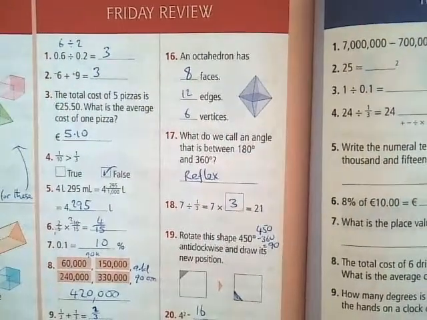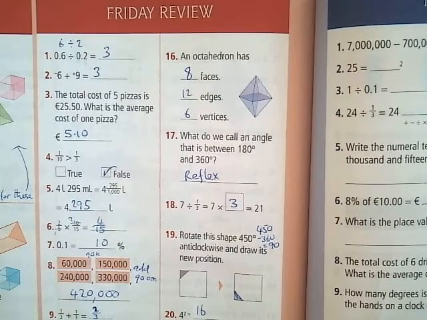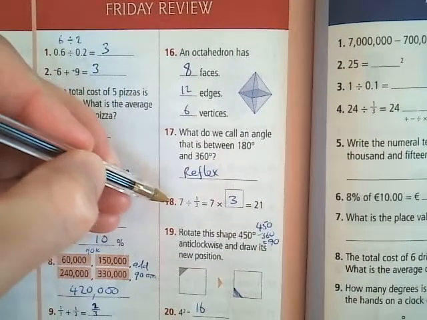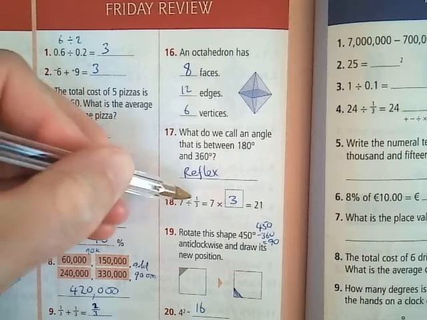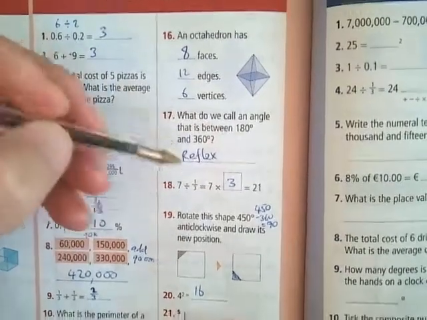I know we have mentioned it a few times, but not as often as I probably would have done if we were together in class. So a reflex angle. Uilleann iltach in Gaeilge. Reflex angle in English. Question 18. 7 divided by 1/3 is the same as 7 multiplied by 3, which is 21.